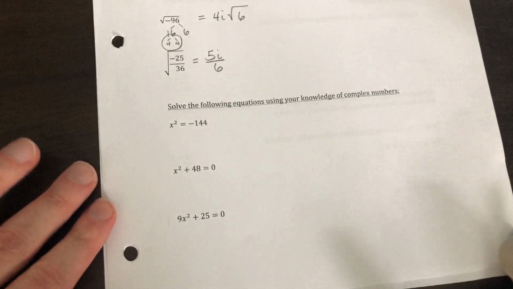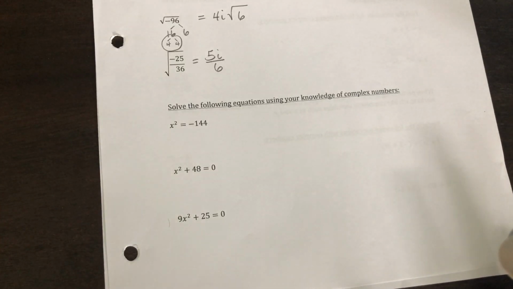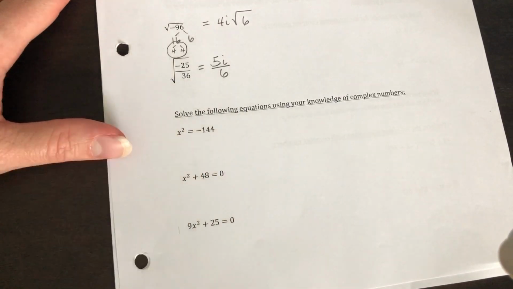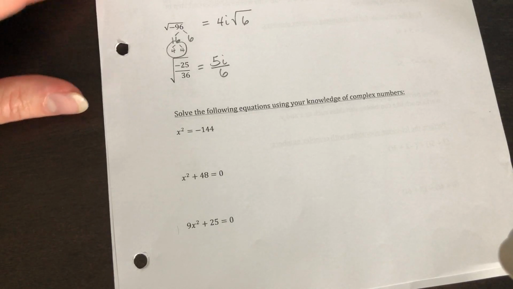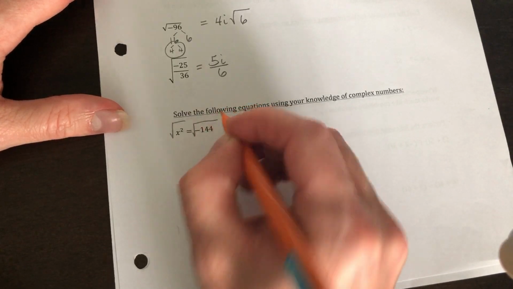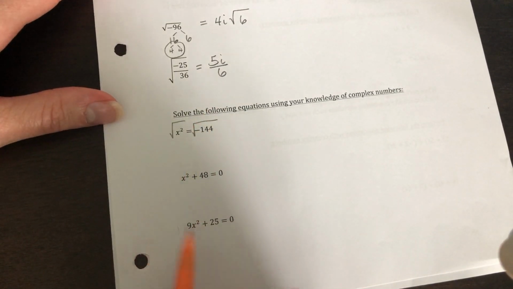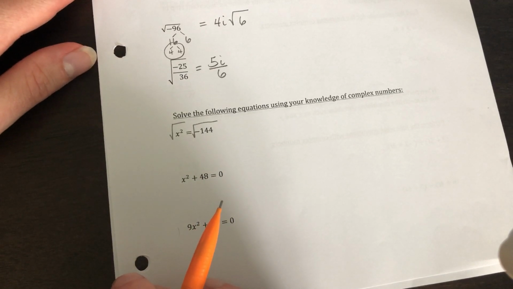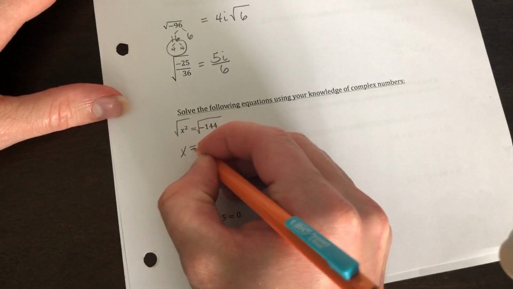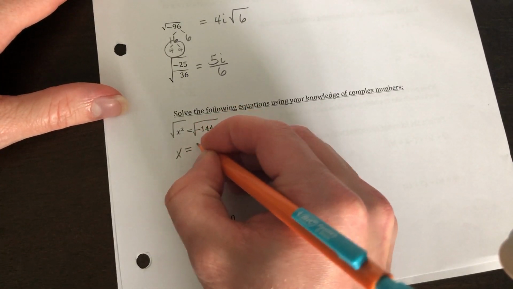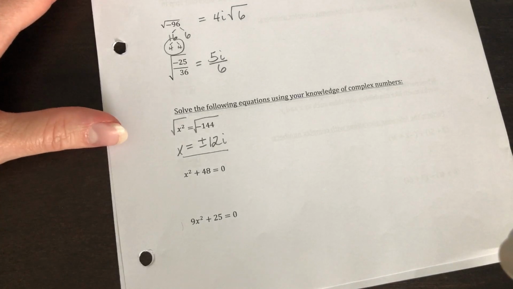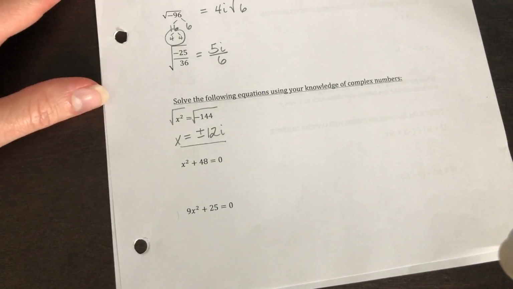Now, going through, we're going to solve some equations that deal with square roots and that good stuff. Okay, so when we're dealing with squares, we're going to always isolate the squared. To get rid of a squared, we square root both sides. Now, whenever we're dealing with squareds, we always have to have plus or minus, because it always has to have two solutions. Okay, so square root of 144 is 12, so this is plus or minus 12i. So when we're dealing with squareds, it always has to come in pairs.